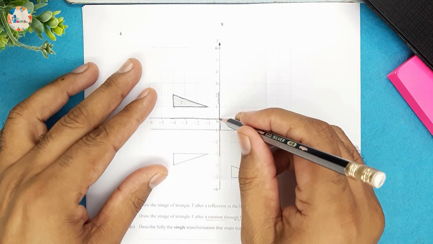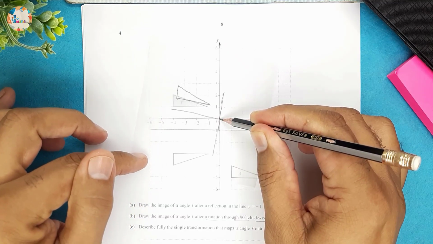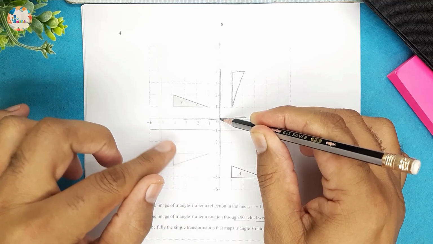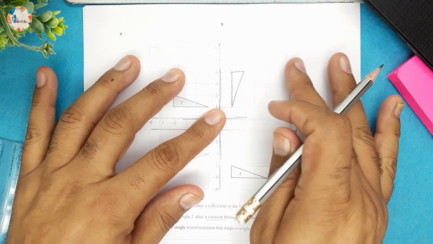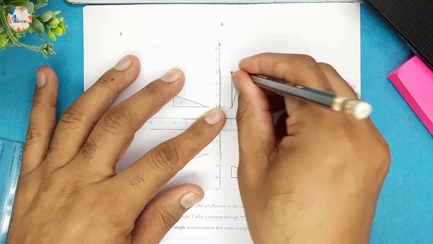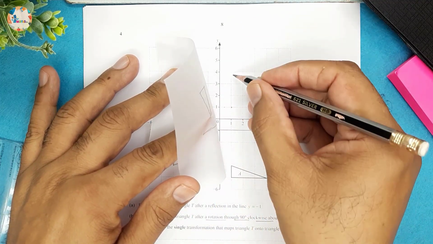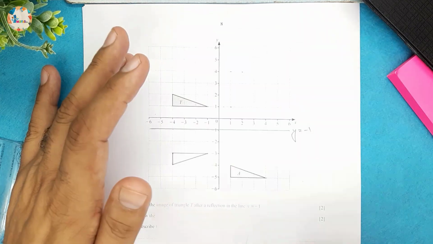Now about the origin and 90-degree clockwise, this will be clockwise and 90-degree over here. So this will be the new location, and we can put dots over here. One dot will be here, then here and here, and we can double check this is correct.